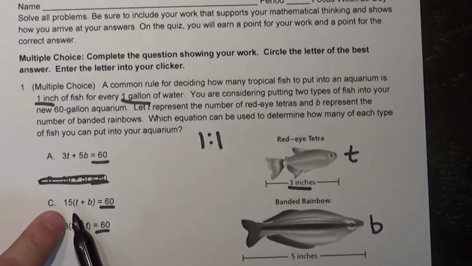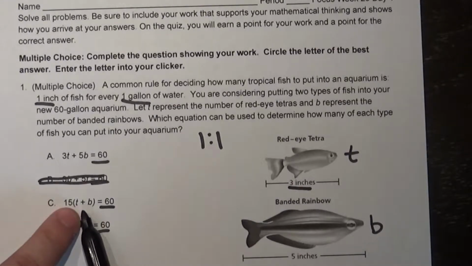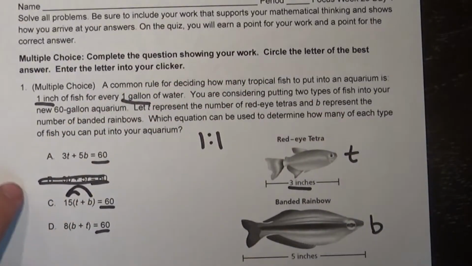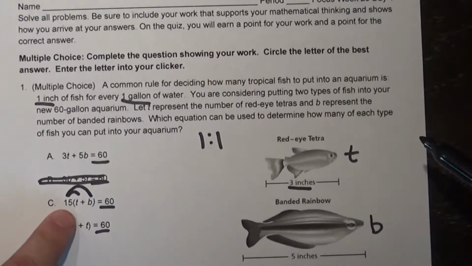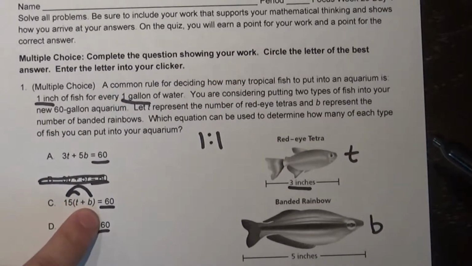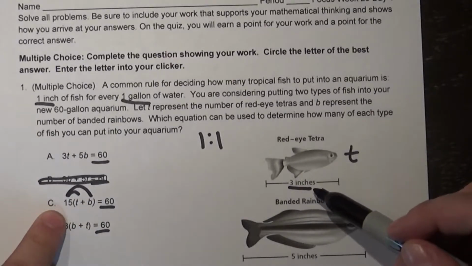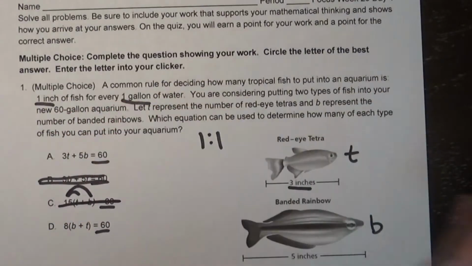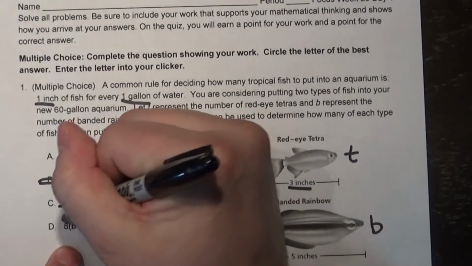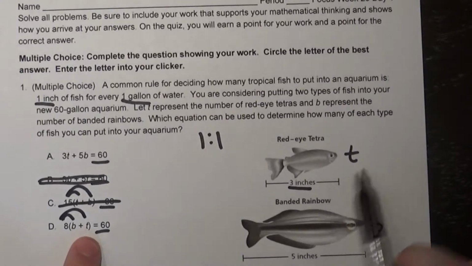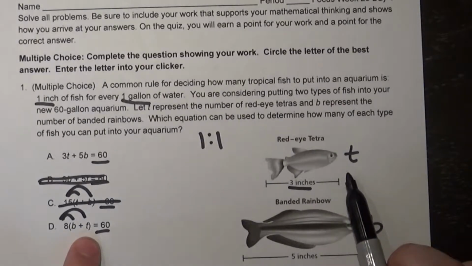Am I going to take 15 times T? Remember, this is like the distributive property if I'm multiplying by the sum of 2 numbers. So 15 times T and 15 times B. Would I ever multiply 15 times T if they're just 3 inches long? Of course, I would say no. I can cross that one off. And then here it says 8 times B and 8 times T. Well, 8 times T, I'm not sure why I would multiply times 8 there.